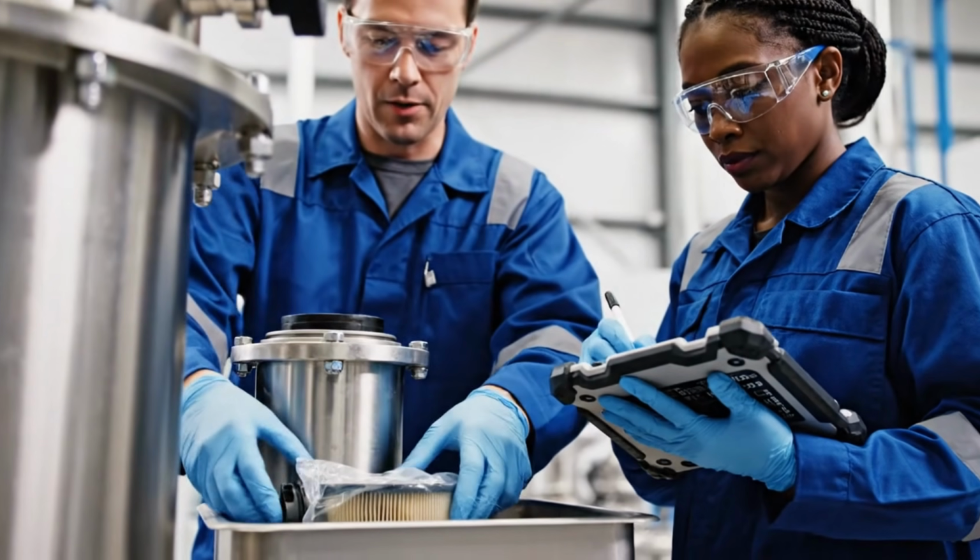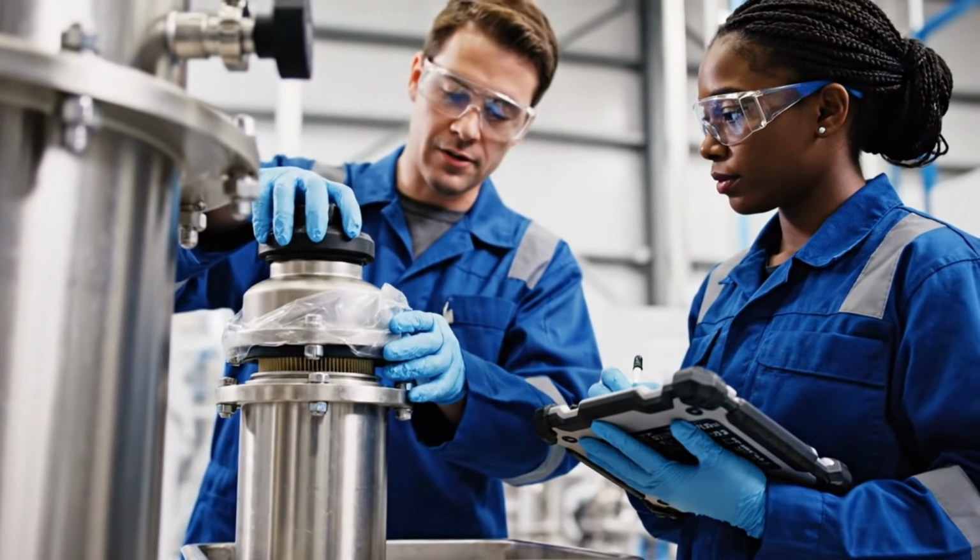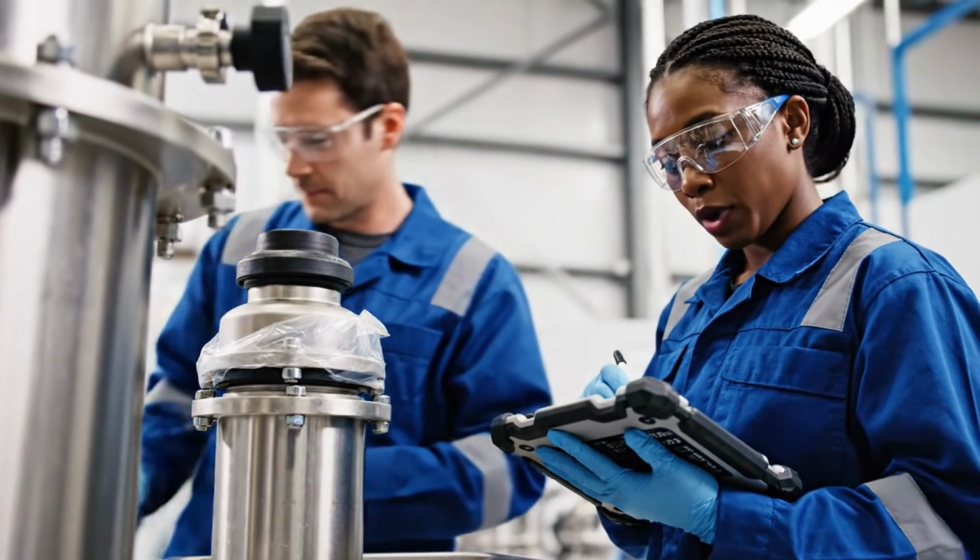Check the differential pressure reading right here. Yeah. Looks good, right within tolerance levels. I'll finalize the report.